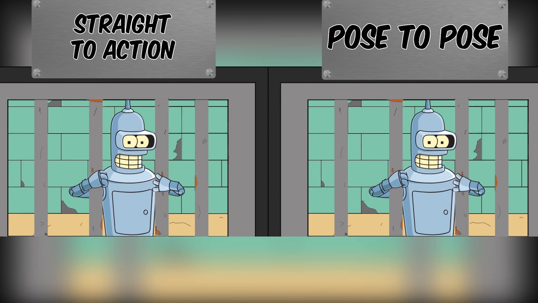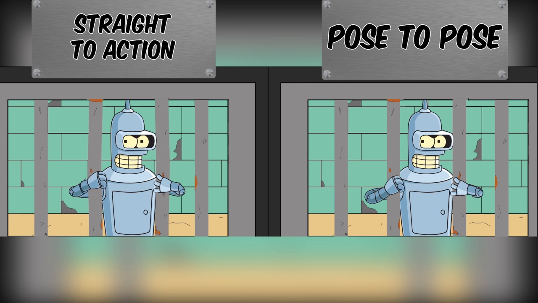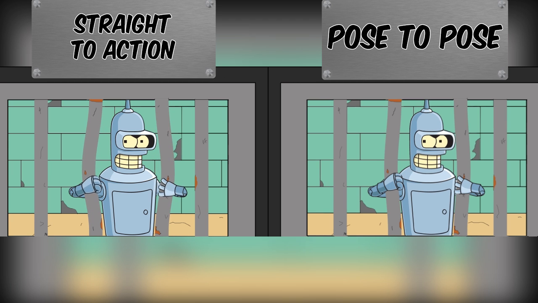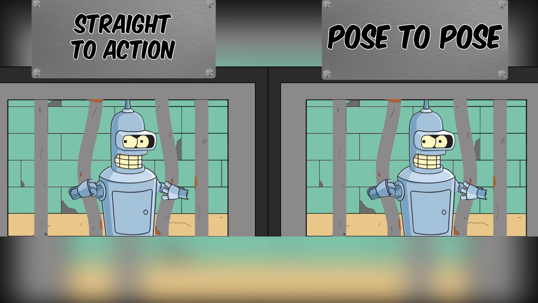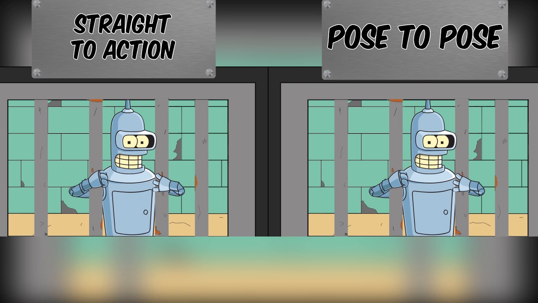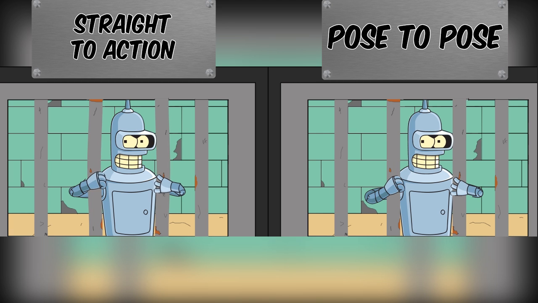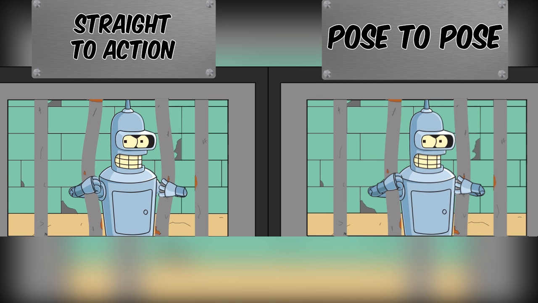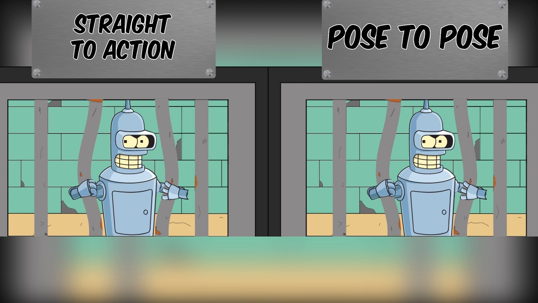Now we will be looking at pose to pose. This involves creating only a few frames with the intention of filling in the rest of the keyframes later, sometimes automatically if using computer software. Straight ahead action is the opposite approach, where you can create a more fluid illustration of movement, but has the drawback of having a hard time keeping proportions accurate.